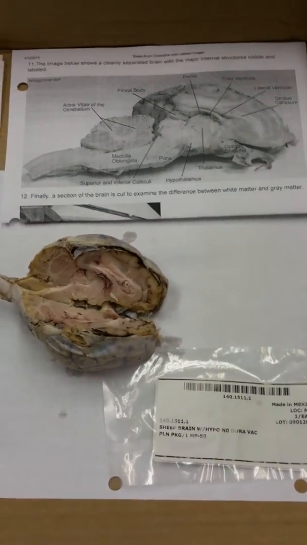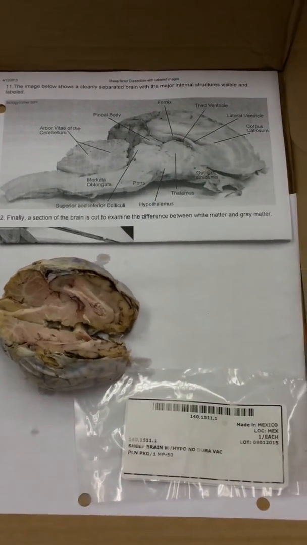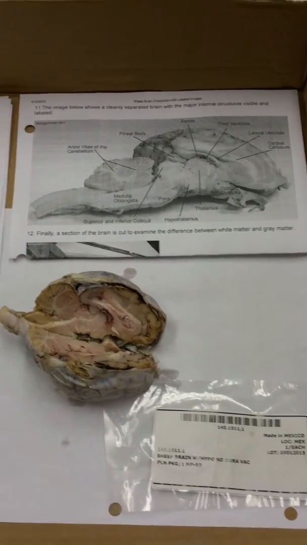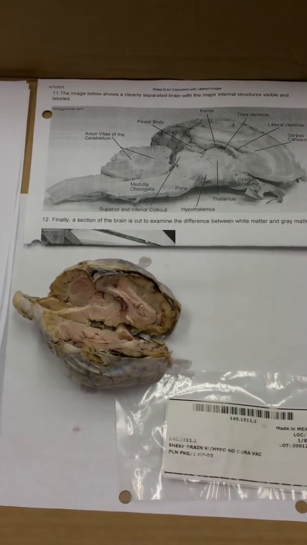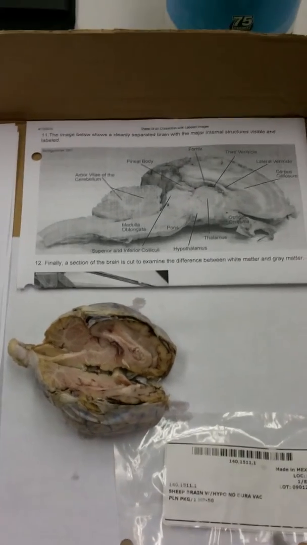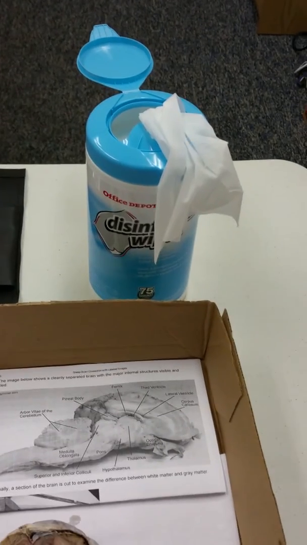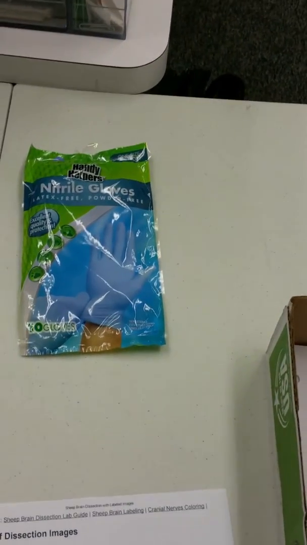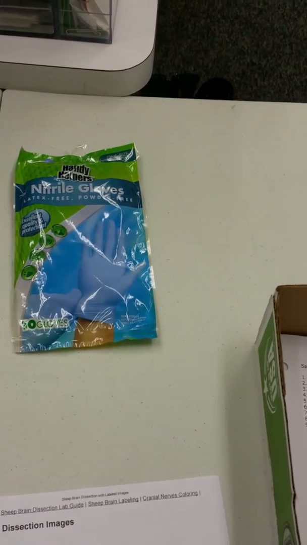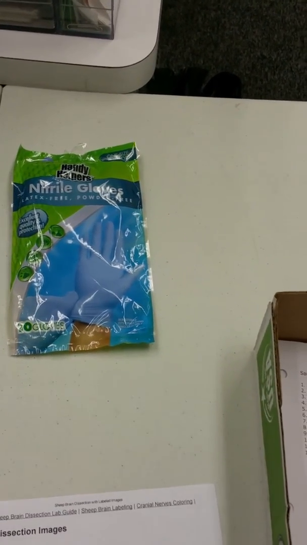So this will be wrapping up my dissection of the sheep brain. As you can see from the packaging, this is the brain, and we're able to dissect the brain and use it as a good point of reference, and then also use the pictures. Now the final step, like anything else, is we're going to go ahead and disinfect. We're going to go ahead and put away our tools. We're going to go ahead and change our gloves when we're cleaning the desk to create a clean surface, and then wrap up the project.